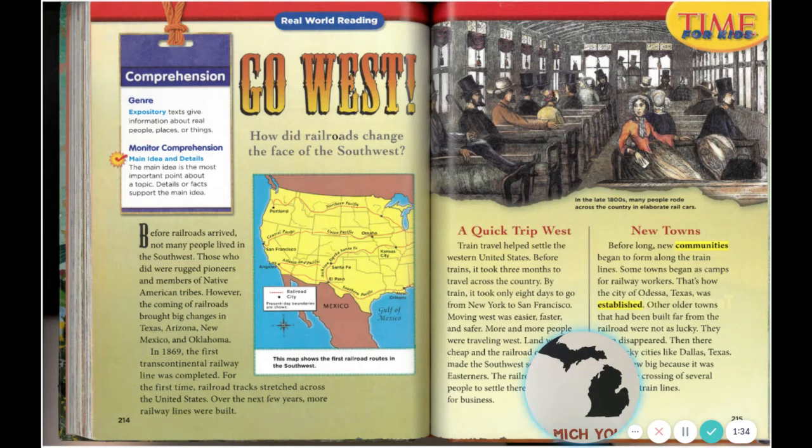How did railroads change the face of the Southwest? Before railroads arrived, not many people lived in the Southwest. Those who did were rugged pioneers and members of the Native American tribes. However, the coming of railroads brought big changes in Texas, Arizona, New Mexico, and Oklahoma. In 1869, the first transcontinental railway line was completed. For the first time, railroad tracks stretched across the United States.